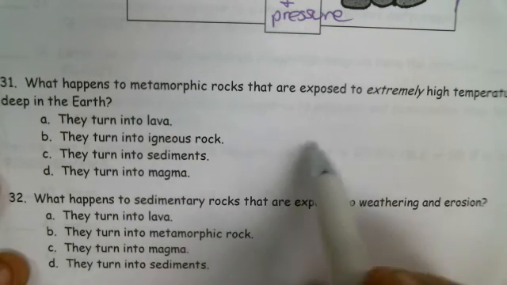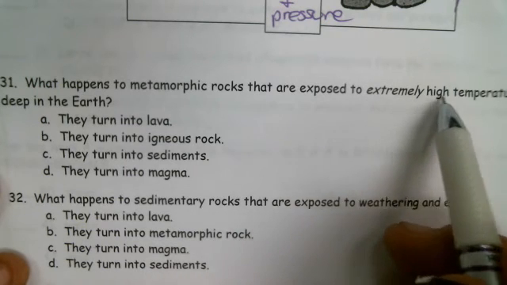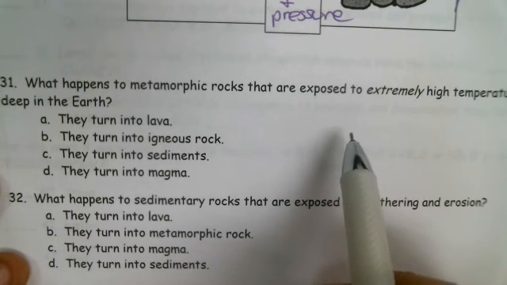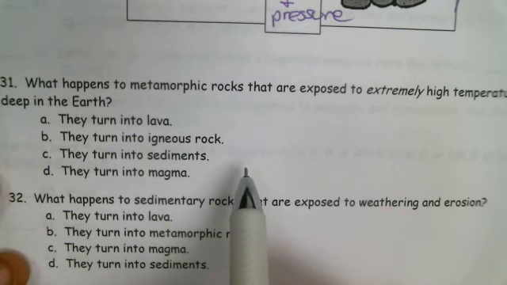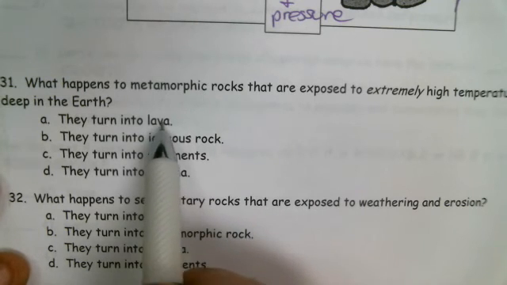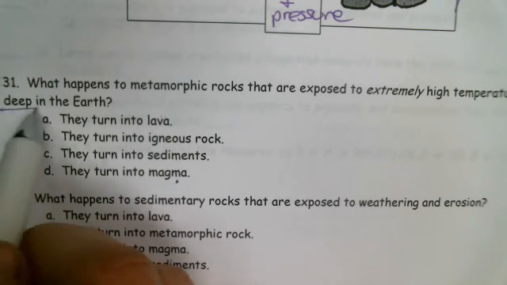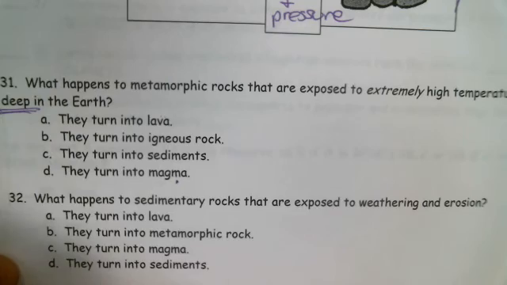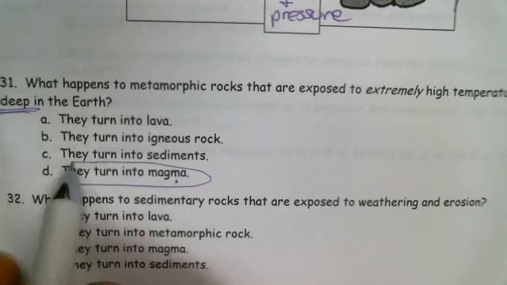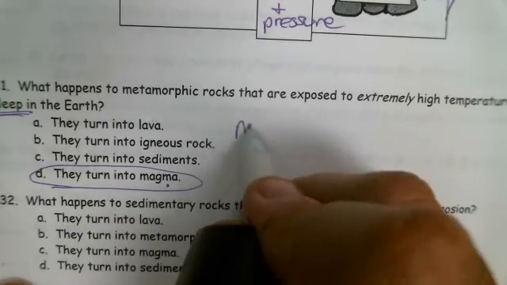So what else could happen if you have extreme high temperatures on a rock? Well, it turns into a liquid. But unfortunately, I have two different kinds of liquid here in my options. So I have to tell the difference by the fact that this is deep in the earth. So magma is the liquid underground.